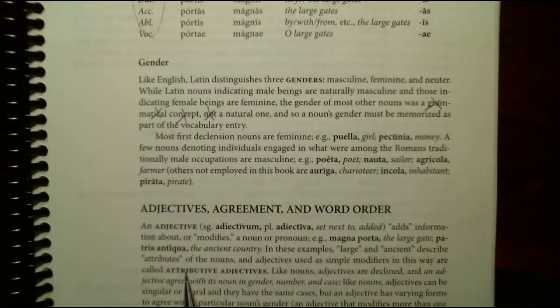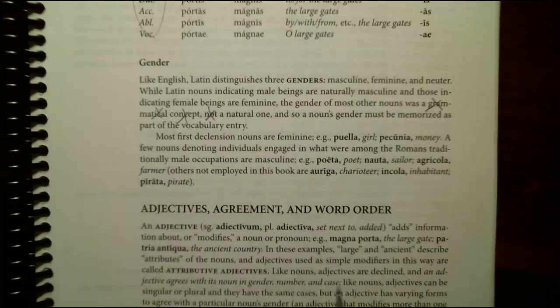Let's see, they're talking about attributive adjectives. And yeah, we will cover that as we go.